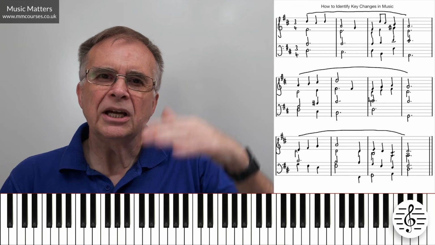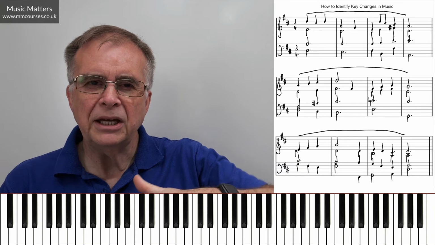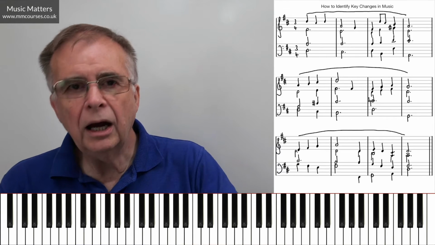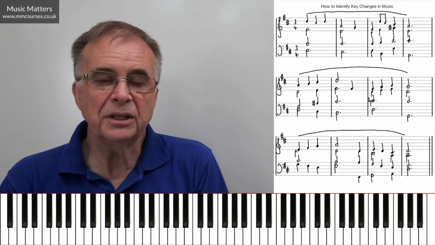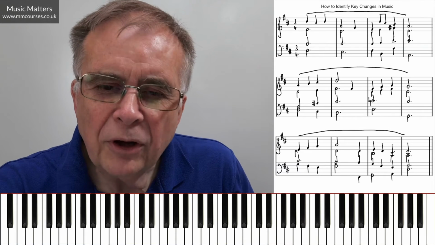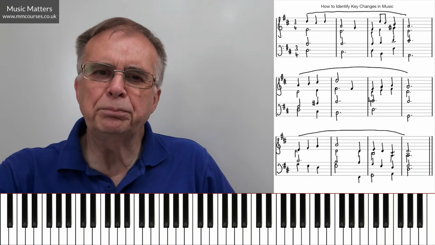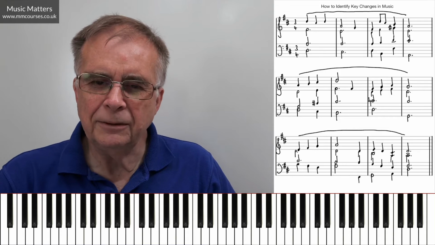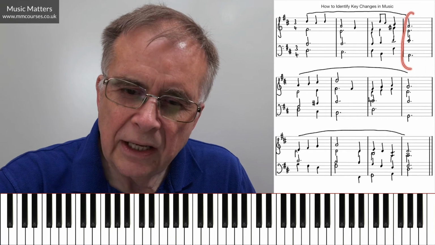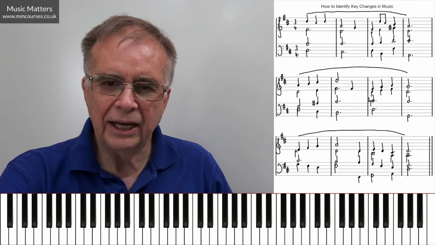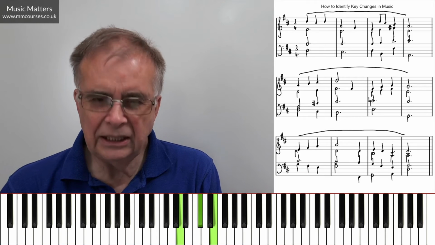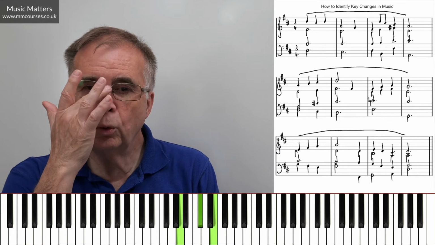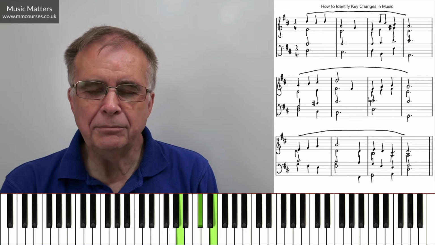So A major is a fifth higher than D major. So we've gone up five keys. We've gone to what we call the dominant key, the dominant meaning fifth. So we've got a G sharp here, which is pushing us into A major. And lo and behold, the next chord is a chord of A major. So we've got A, C sharp, E, A major chord, or chord 1 in the key of A major.